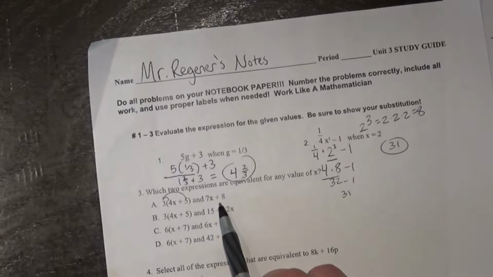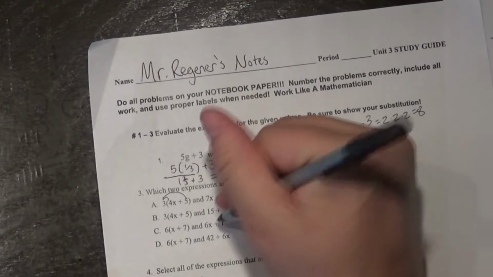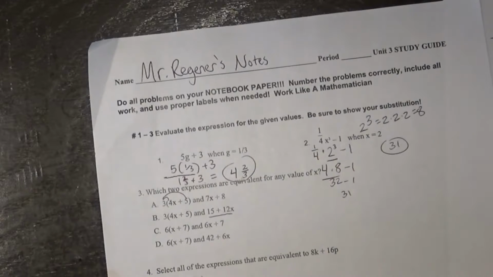It's not going to equal 7x plus 8. Let's try it for this one. I have 3 times 4x plus 5. That's 3 times 4 if I distribute it. Okay, and then I have 3 times 5. Well, that would be 3 times 4 is 12x, plus 3 times 5 is 15. But here it says 15 plus 12x.